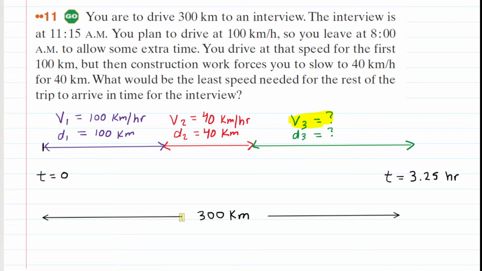We know that the total distance is 300 kilometers, and then we know that the first leg is 100 and the second is 40 kilometers. So all we need to do is subtract 100 and 40 from 300, and that's going to give us the final distance for that final leg of her journey. So if we do that, we'll have 300 minus 140. That's going to be 160 kilometers. What we need to figure out, though, is her speed. That's what we're looking for.